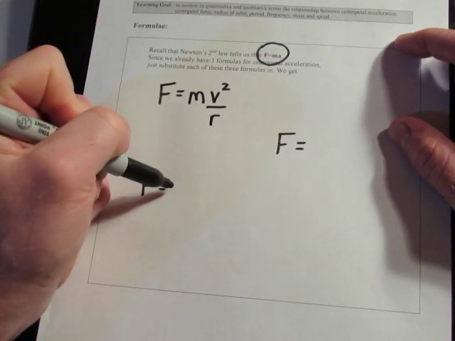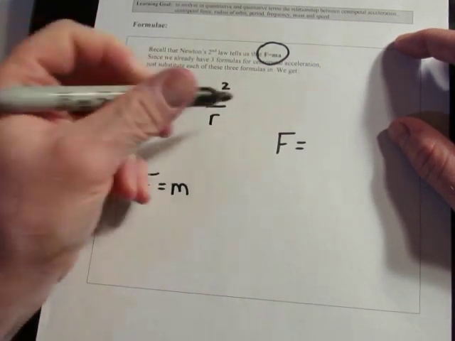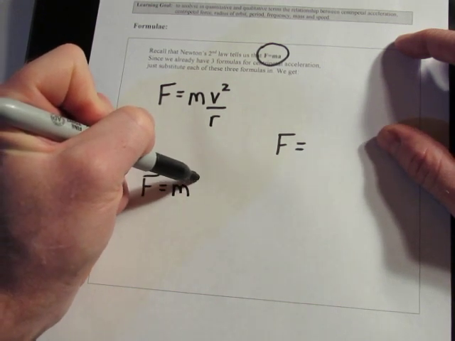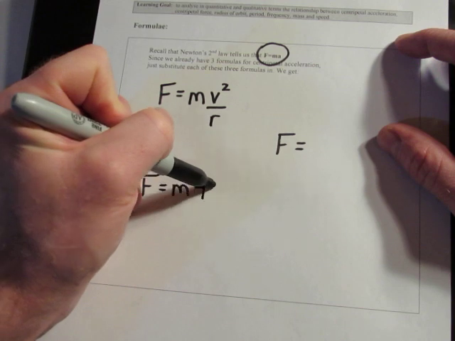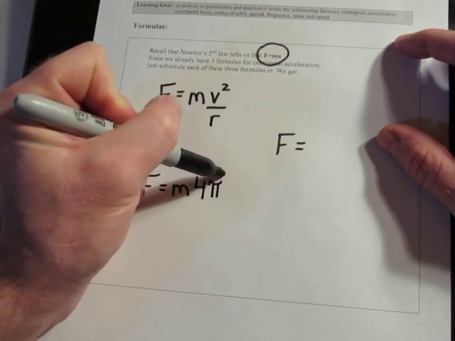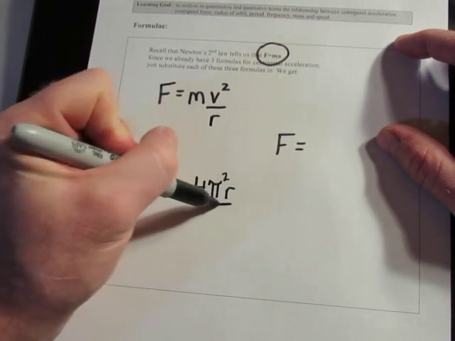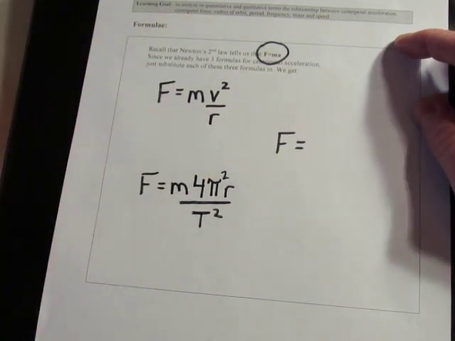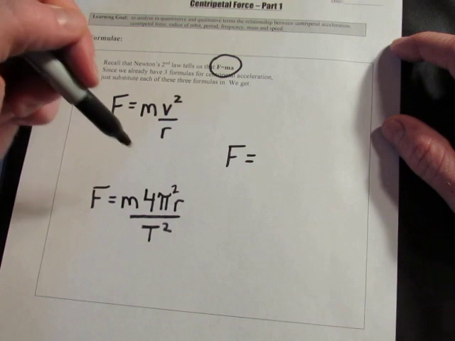Second formula, F equals ma, but for a, we'll use the other centripetal acceleration formula we were using, 4 pi squared r divided by t squared. That'll be your second force formula.